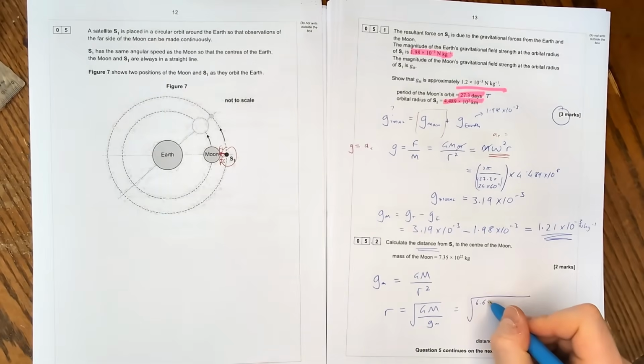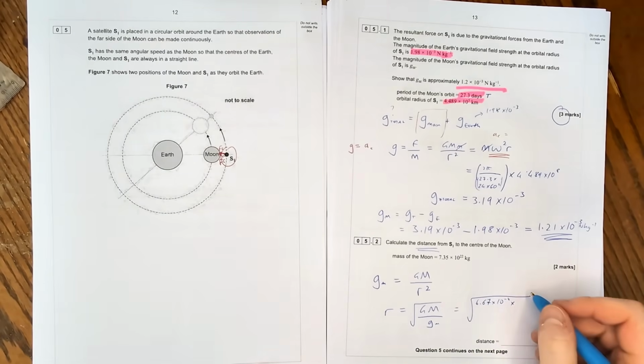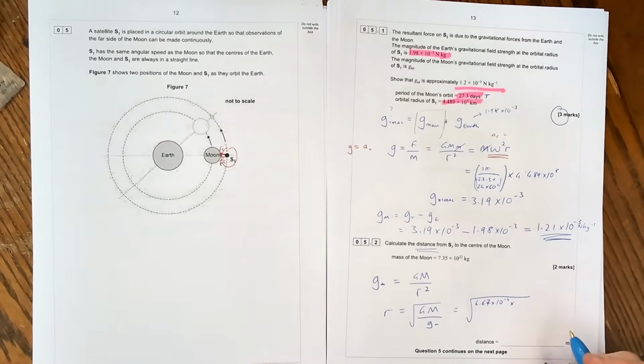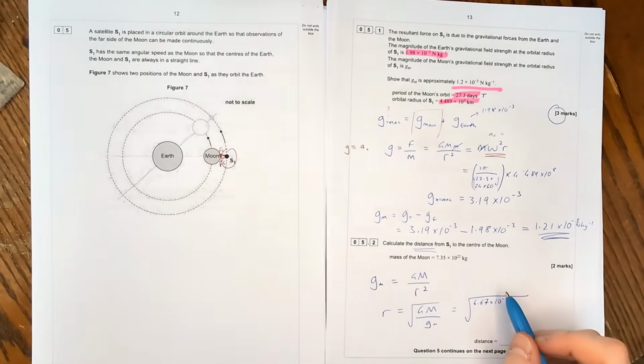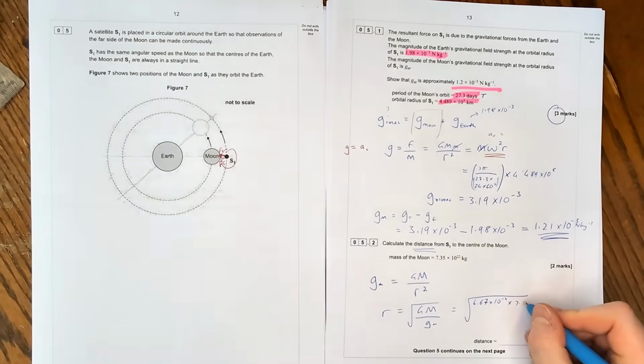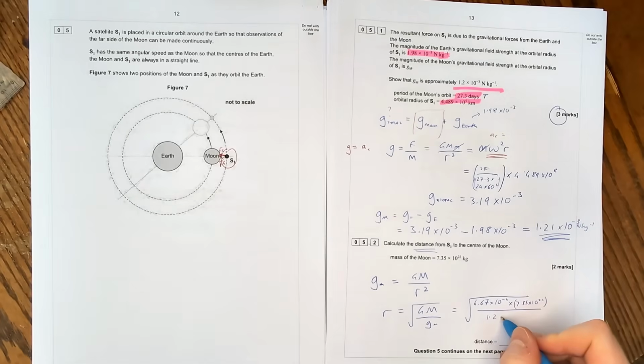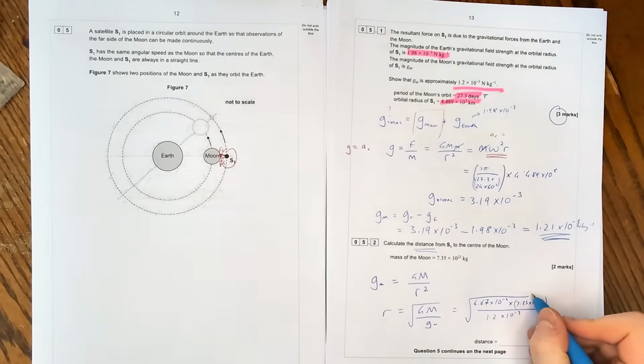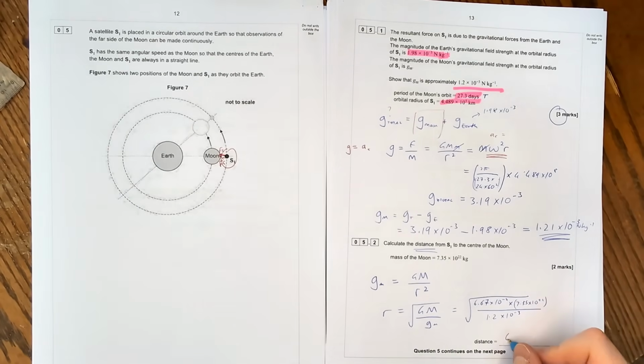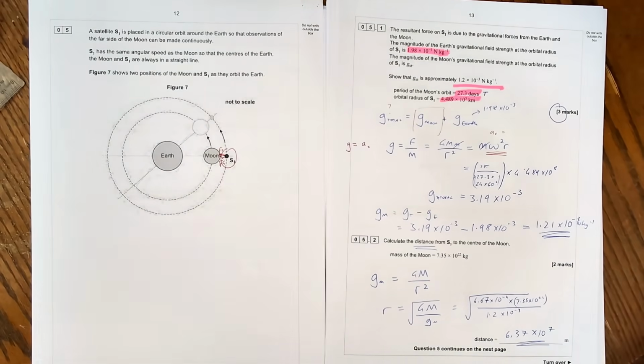So the universal gravitational constant times the mass of the moon, which we have given here, and then divided by g, which again is a show question. They're almost always going to get you to use that in the question afterwards. And if you do all that, we should get the distance to be 6.37 times 10 to the 7, which kind of makes sense. That sounds reasonable for an astronomical distance.